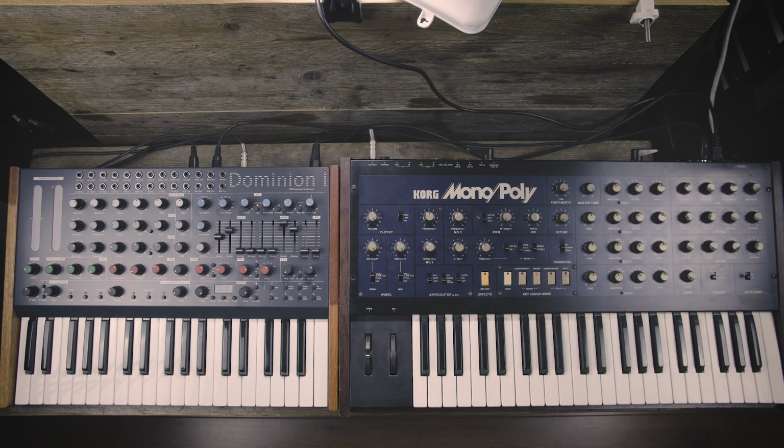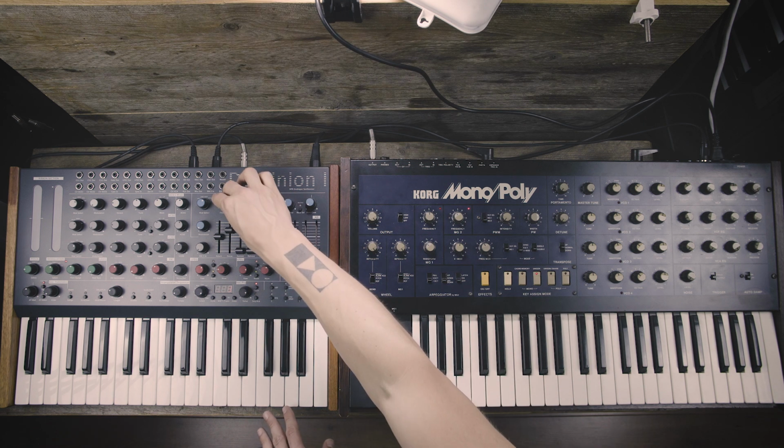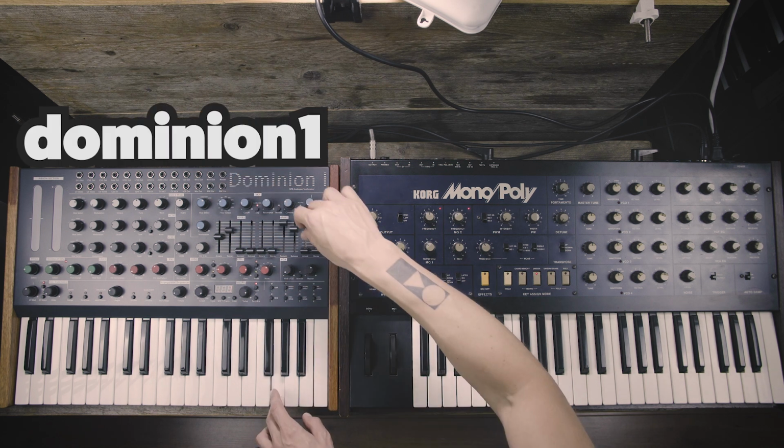And I think the Monopoly excels in that department as well. They both have like a really gritty, super cool, penetrating sound in the midsection. Yeah, and I think the filter on the Monopoly is a little bit more organic than on the Dominion one, but yeah, you have so much options.